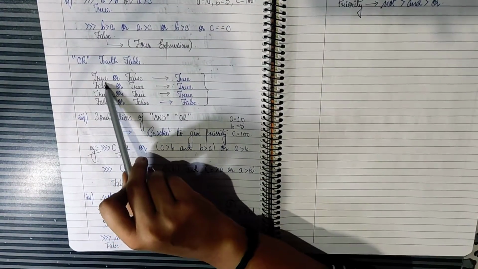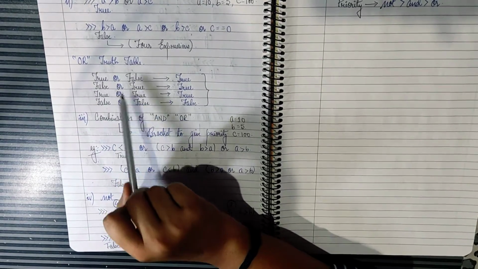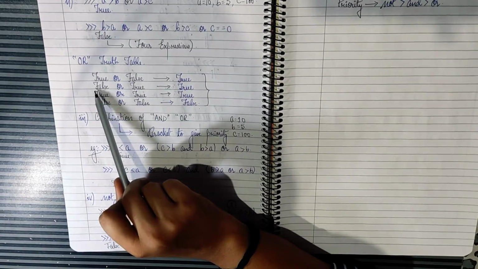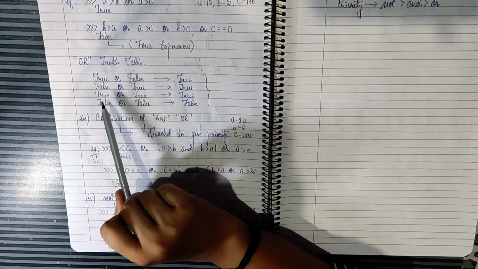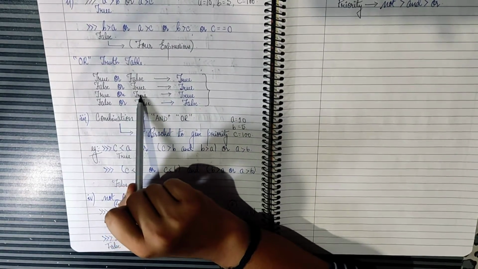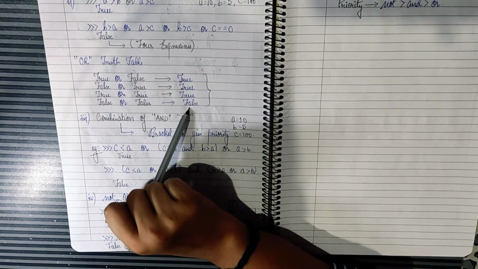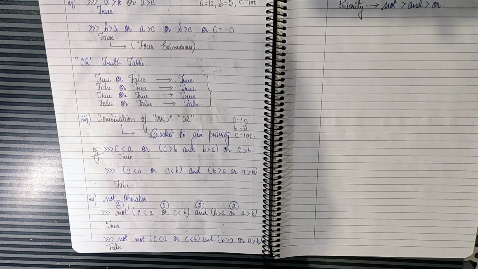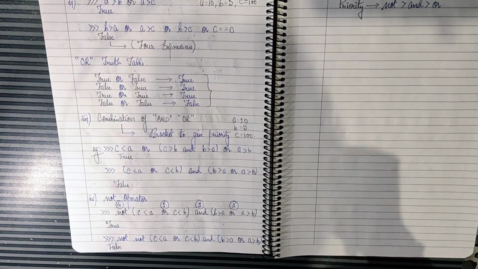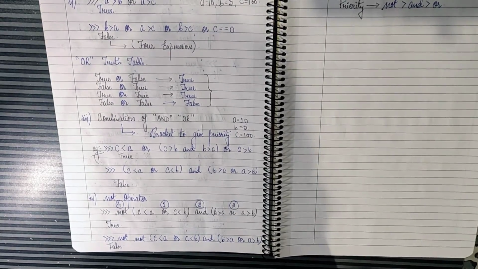So if the first statement is true and the second statement is false, the OR operation will return true, because if any one is true, then it will return true. Again, if the first statement is false and the second is true, then OR will return true. The third one is, if both statements are true, definitely OR will return true. But if both statements are false, then it will return false. In AND, if any statement is false, it returns false, but in OR, if any statement is true, it returns true. If both are true in AND and OR, it returns true.